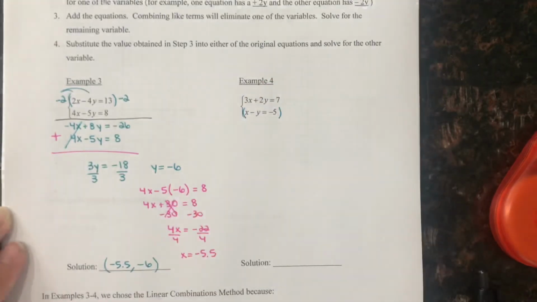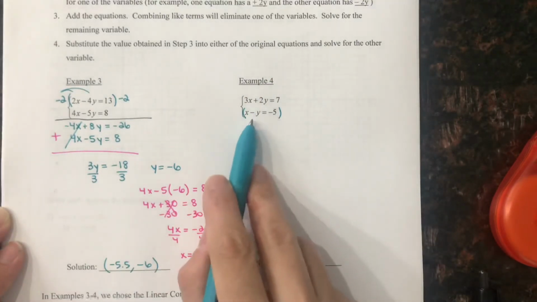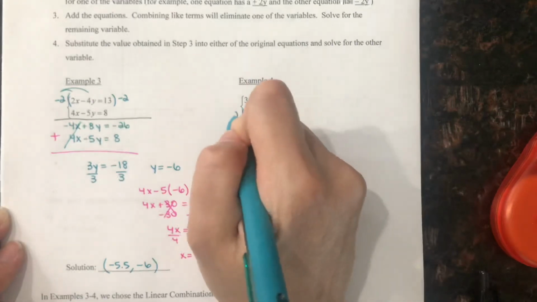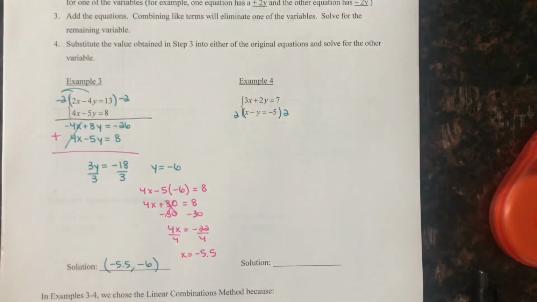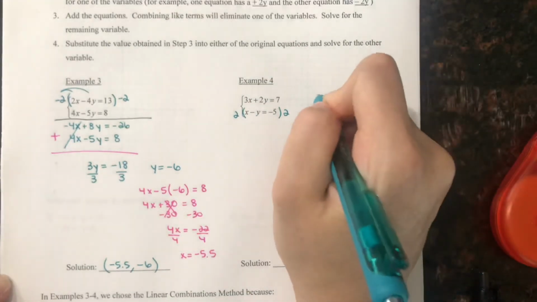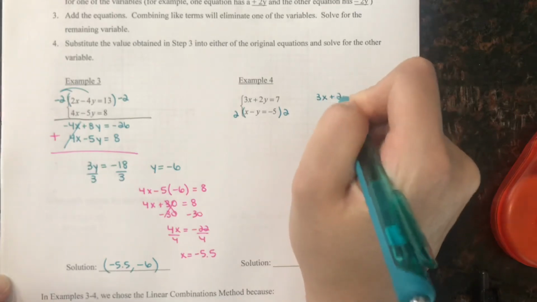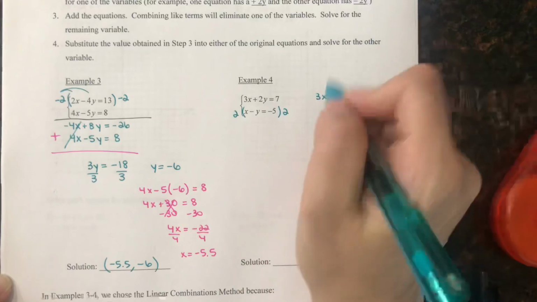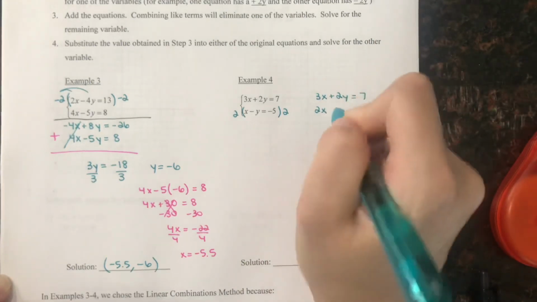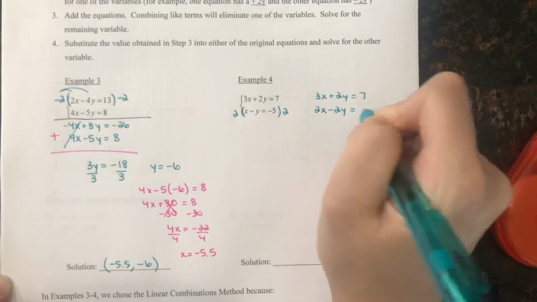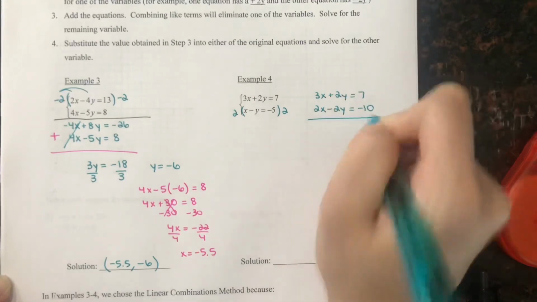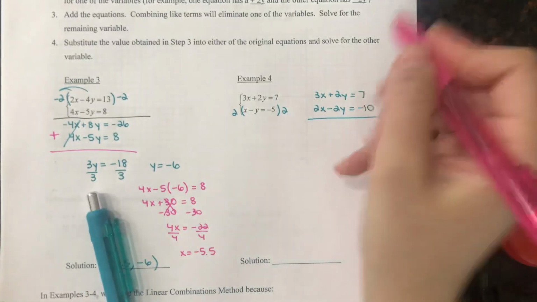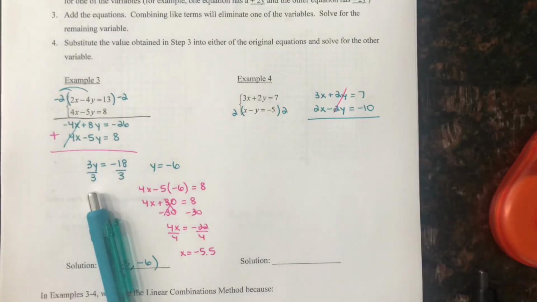Let's multiply. I'm going to eliminate the y's here just by multiplying the second equation by 2. If I rewrite the first equation up top, didn't do anything there, multiplying everything by 2 in the second equation, you'll notice that your y's are going to get eliminated.